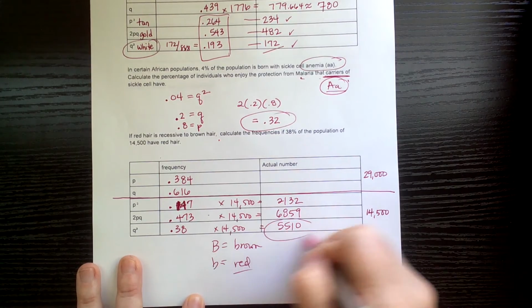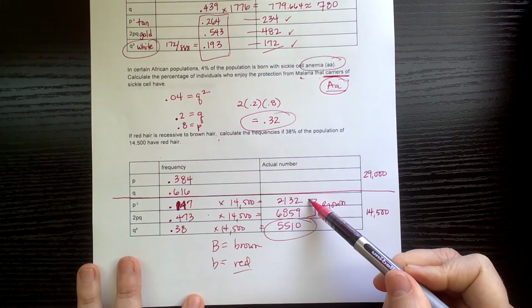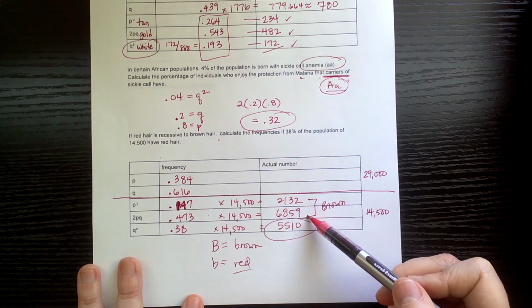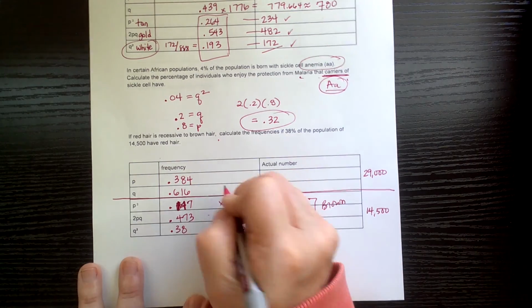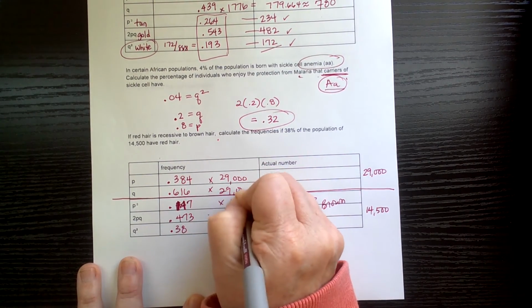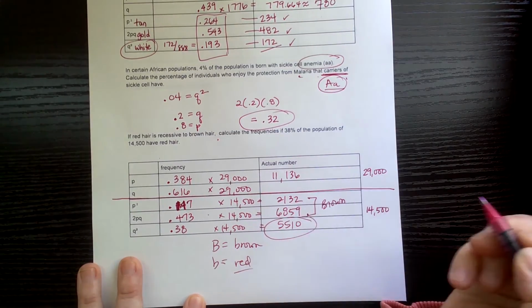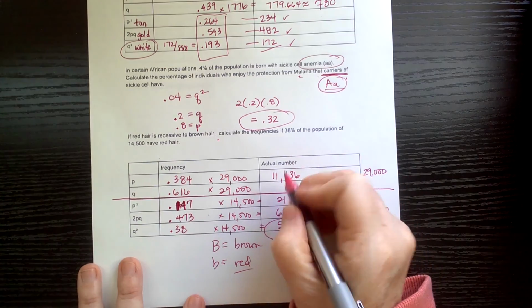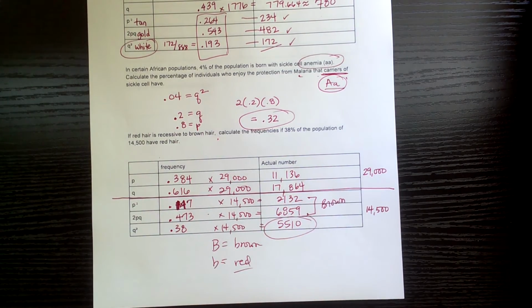So this many people would have red hair, and these people would have brown hair, but these would be our homozygous dominants. These would be our heterozygous. And then in this, these are our allele frequencies. So since we have 29,000 alleles in that population, we would estimate that 11,136 would be the dominant alleles, but 17,864 would be the recessive alleles, because there's a lot of people with those recessive alleles.